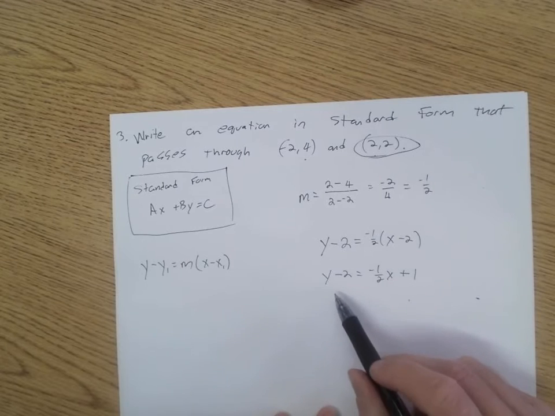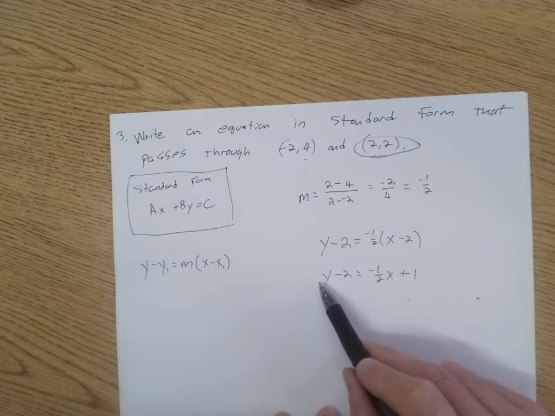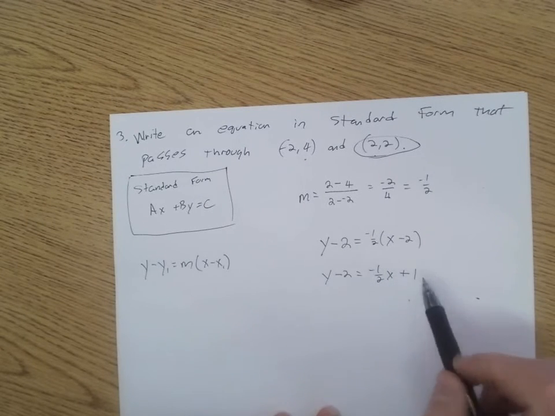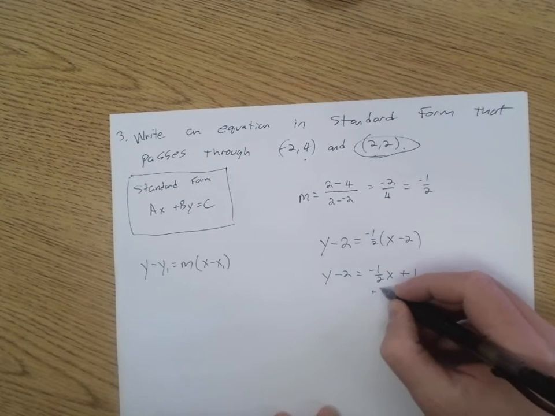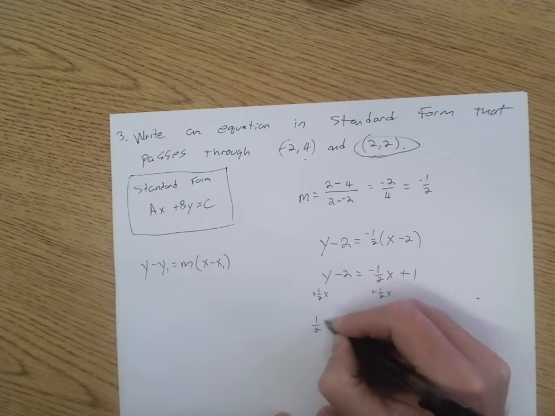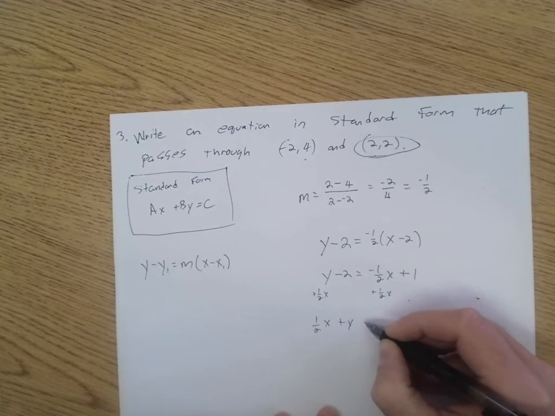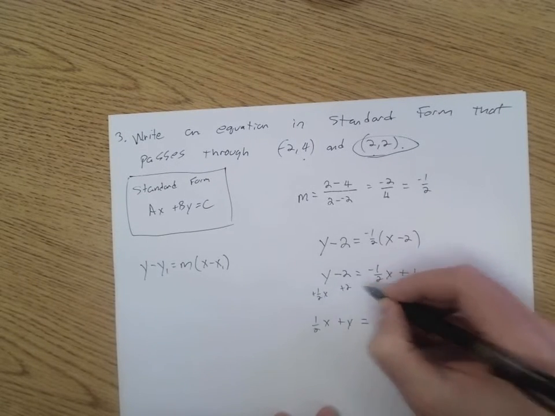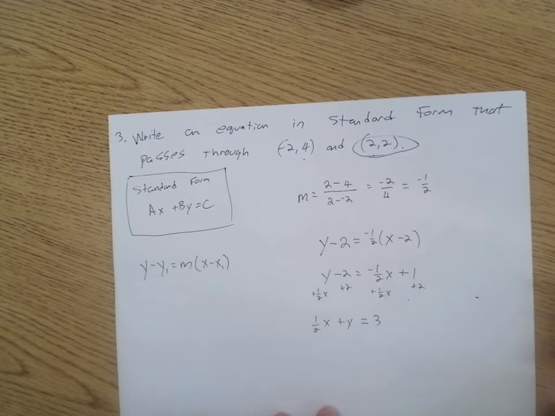Then I need to get the x term to the left side and all the constant terms to the right side. So I'm going to add 1/2 x, and then I'm also going to add 2 to both sides. So that's going to be equal to 3.